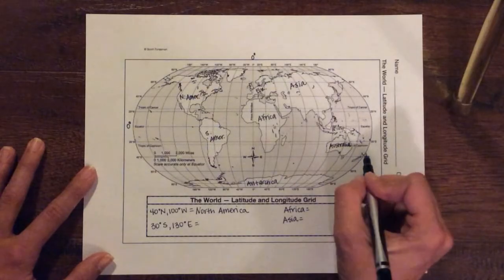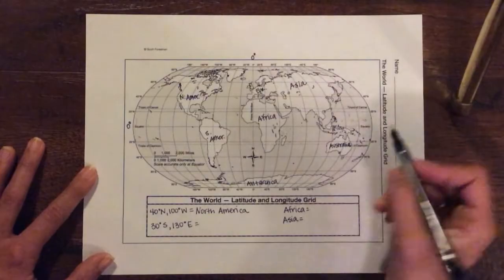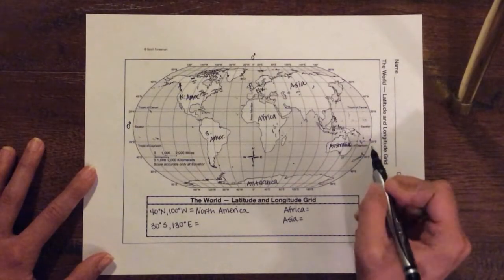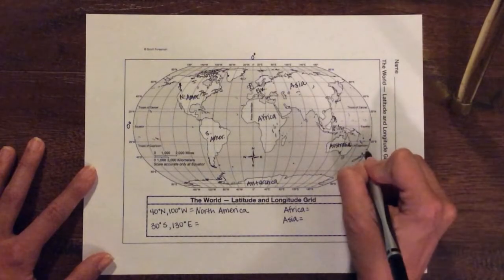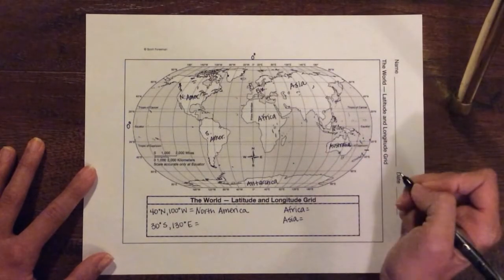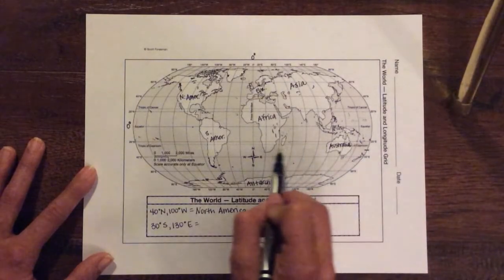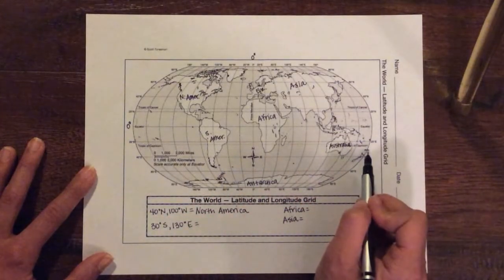30 is not marked and labeled for me on this map, so I know that I need to estimate where it would be. So I have 20 and 40, 40 and 60. I know that 30 comes between 20 and 40, so I can go halfway, and I'll make a little mark to make sure I know where I am on my map. So imagine that I have a line going across here between 20 and 40. That would be my 30 degrees south below the equator.